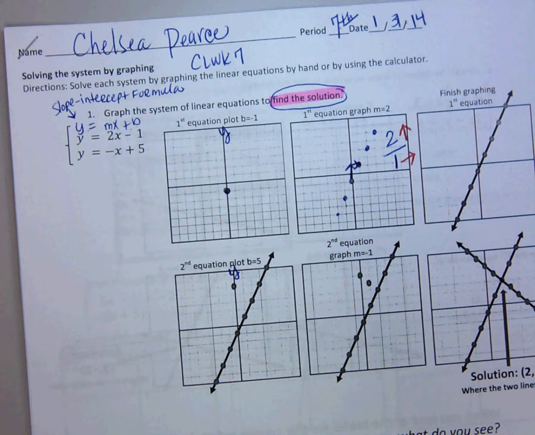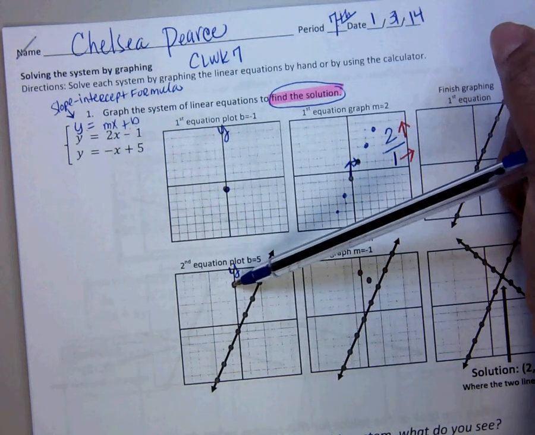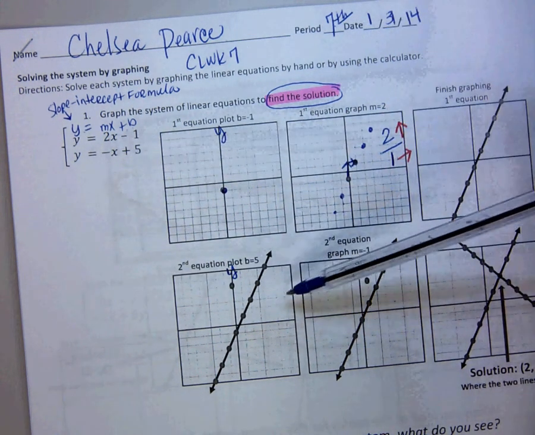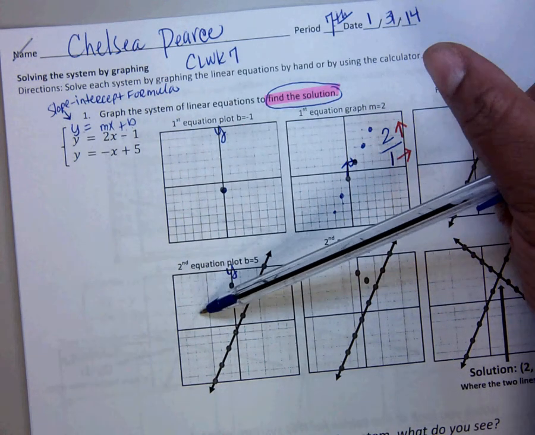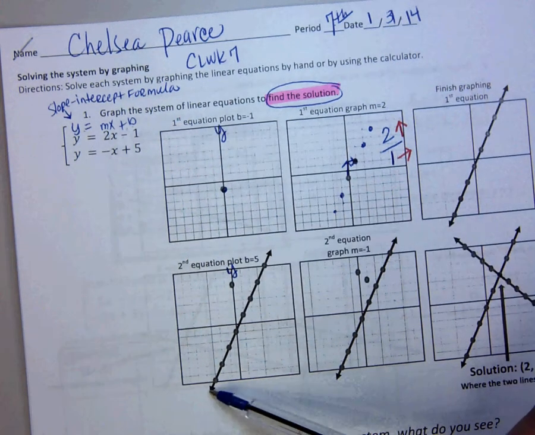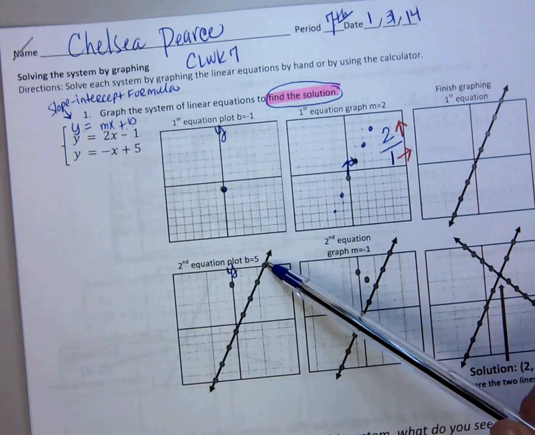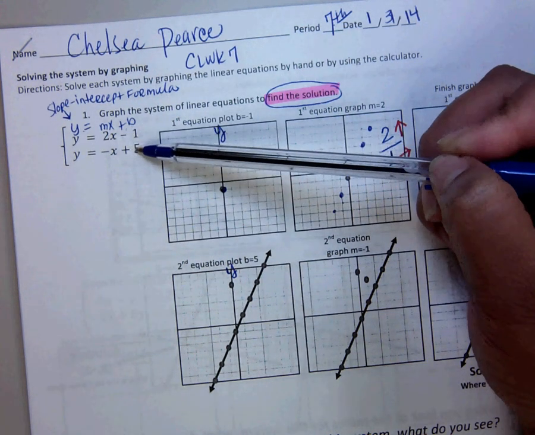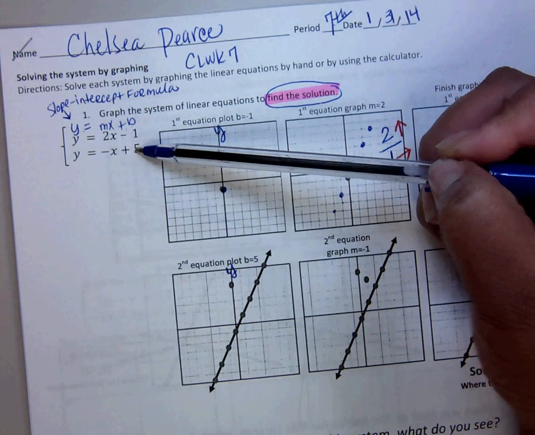Okay, let's go back to where we were. I need to plot 5, the b, the y-intercept, from the second equation on the same coordinate plane, the same graph as this line, so that I can see where the two cross. And where they cross, that's my solution.